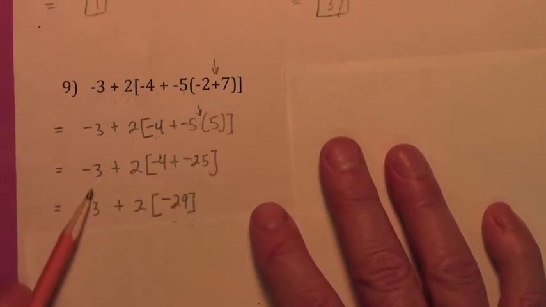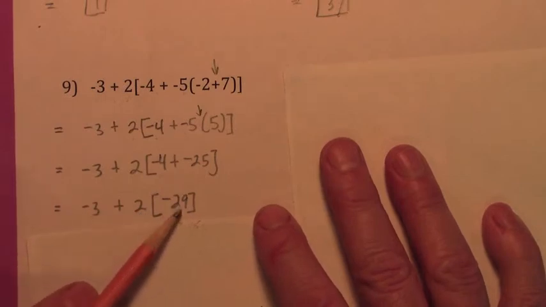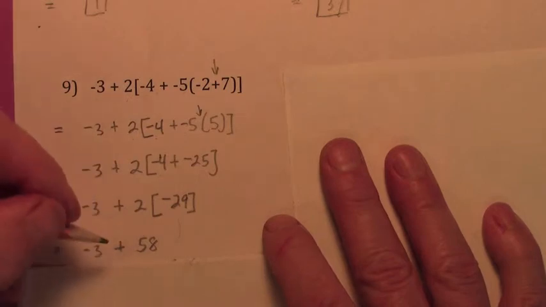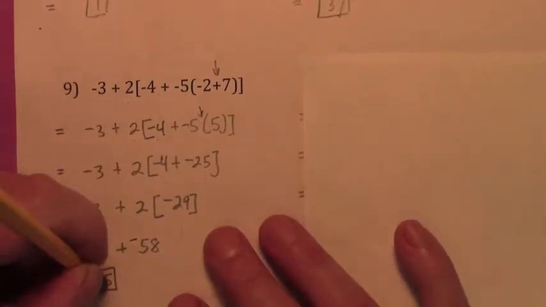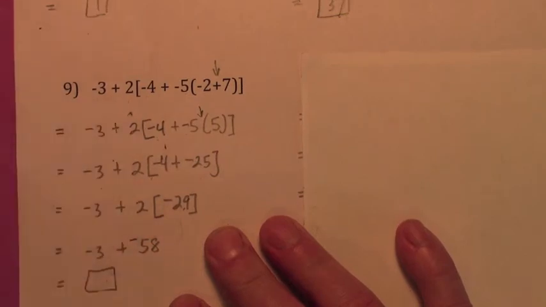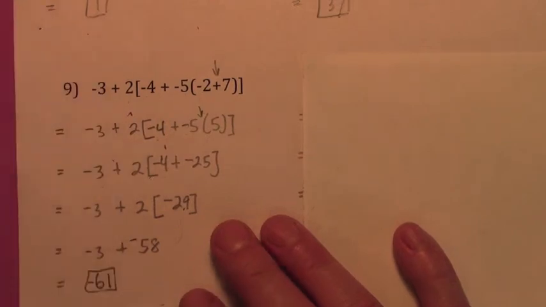So write the whole problem down. Don't forget to write everything down. You got negative 3 plus 2 times negative 29. I believe that's negative 3 plus, oops, I made another mistake. Negative what? Negative 58, right? So what should the answer be? It's not 55. What should it be? It should be negative 61. That's what I get. Negative 61.